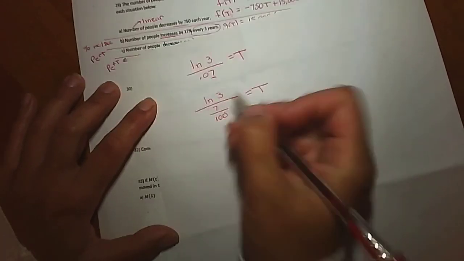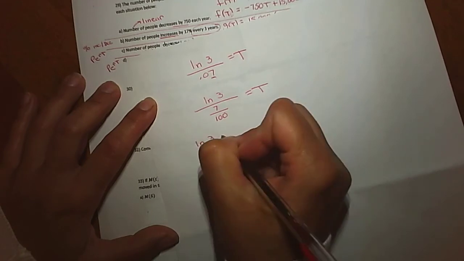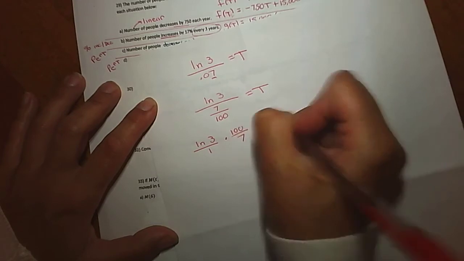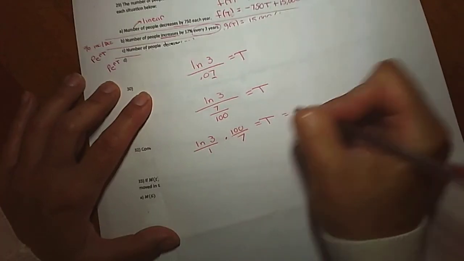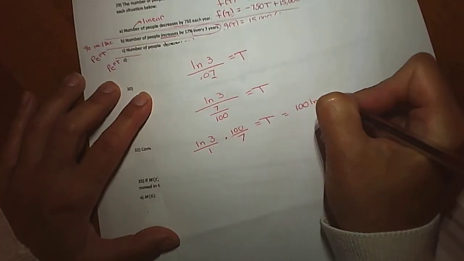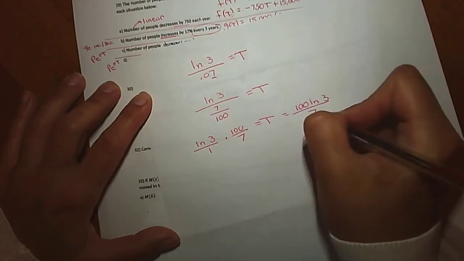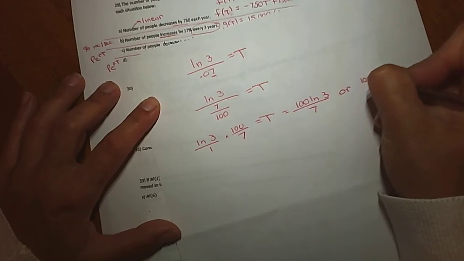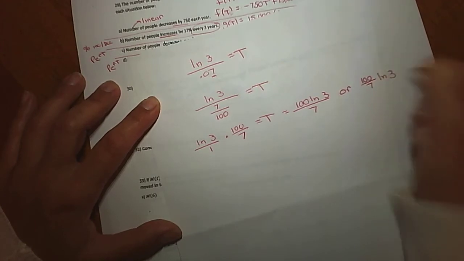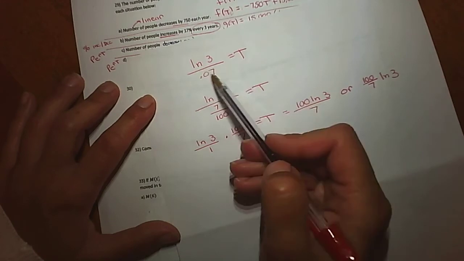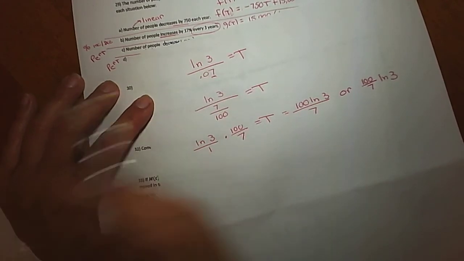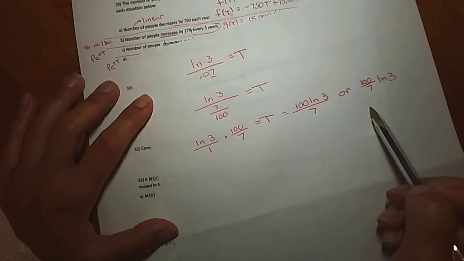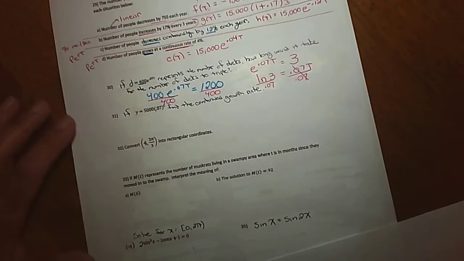So that means I can flip this. Natural log of 3 times 100 over 7. So that means the prettiest answer you could give me is 100 natural log of 3 over 7. So that would be acceptable. Or if you wanted to write it 100 over 7 natural log of 3, that's fine too. But do not leave decimals inside fractions, guys. Decimals means you really have a fraction, which means it needs to be cleaned up. All right, so that was the answer.